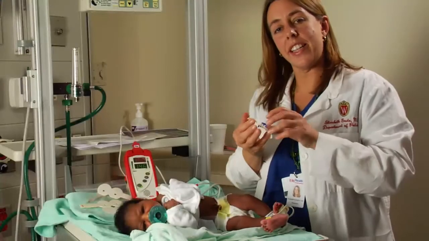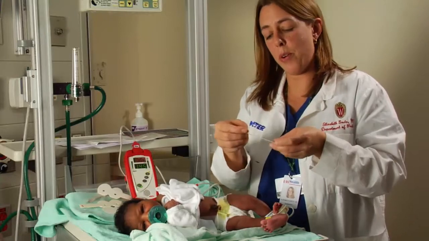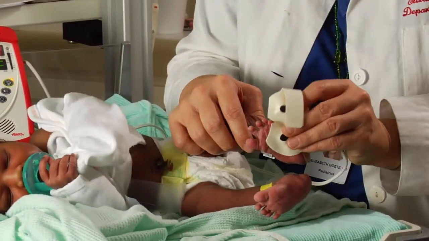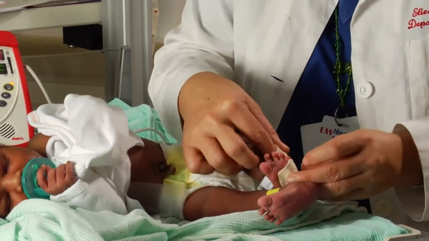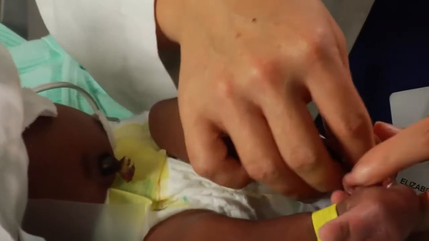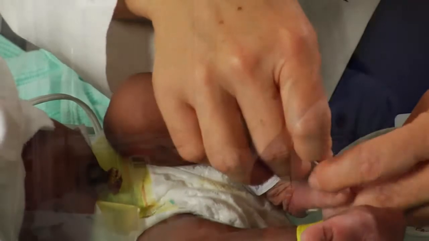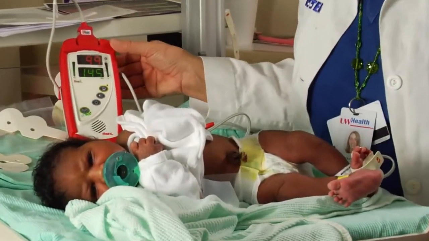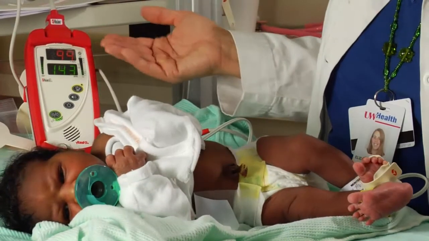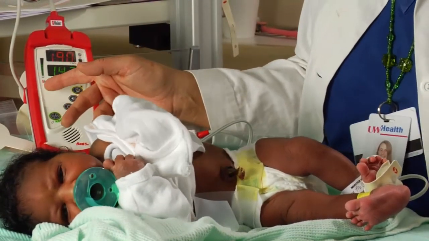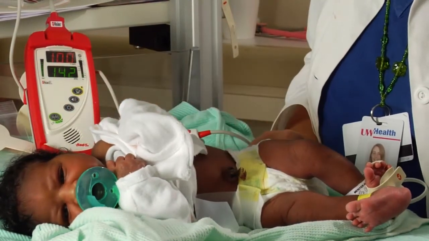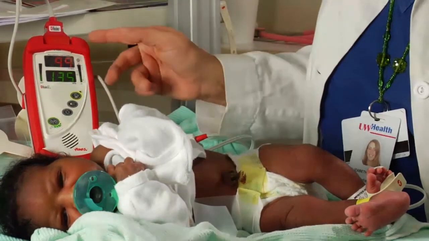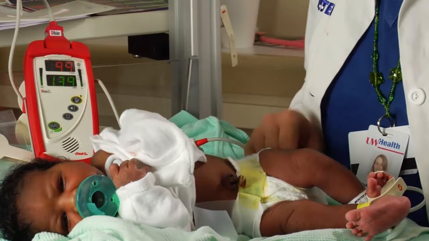I initially had a little difficulty with this probe going all the way around the baby's foot. So I switched over to a probe that had a little bit more adhesive backing and was able to get a pulse oximetry reading right away. Again, my pulse oximetry reading started around 78, but after a few minutes of waiting and making sure that there was good signal IQ and a good perfusion index, the pulse oximeter quickly read 100 with a heart rate of 134.